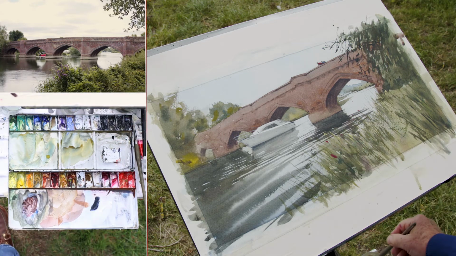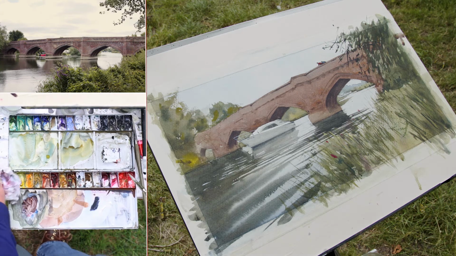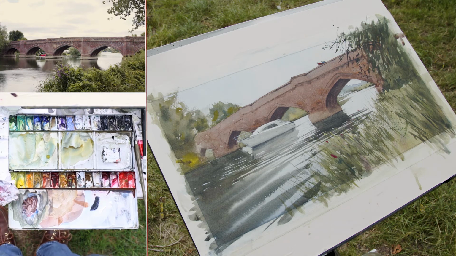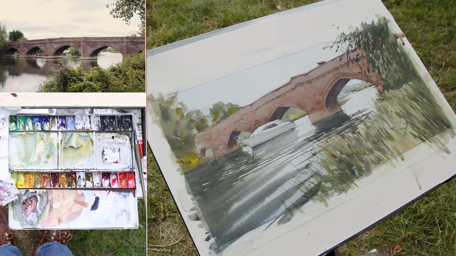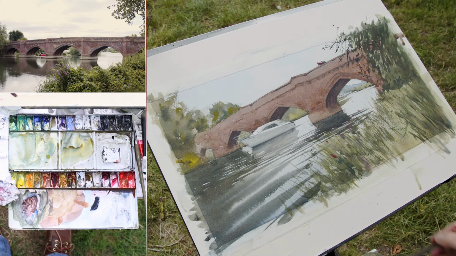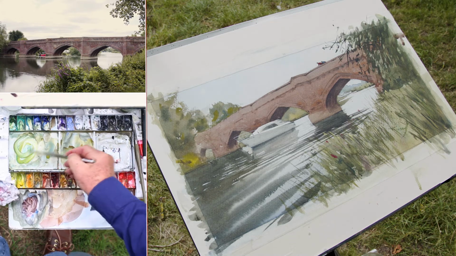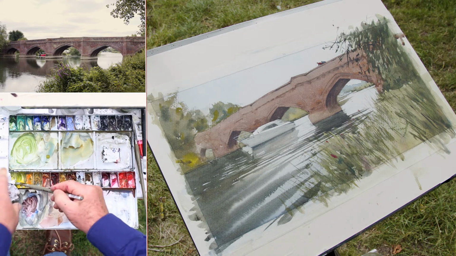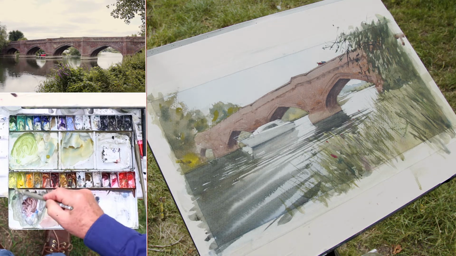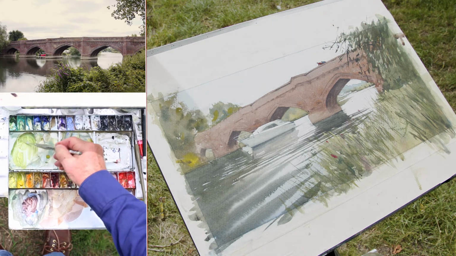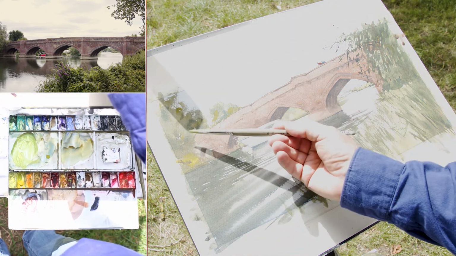Right. Let's take a look and see if I've done enough here. Maybe a little bit of something here. I should have done this earlier. Pick up some of that. That was the lemon yellow.